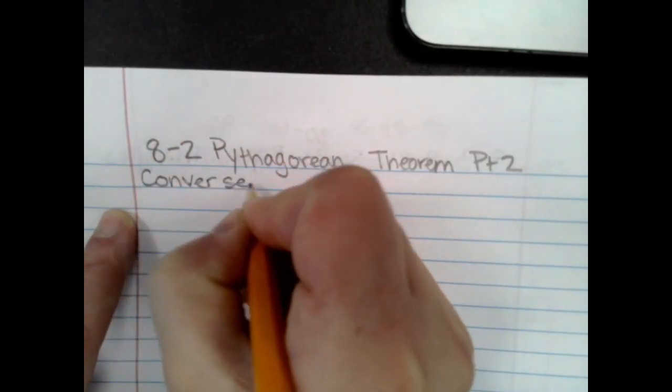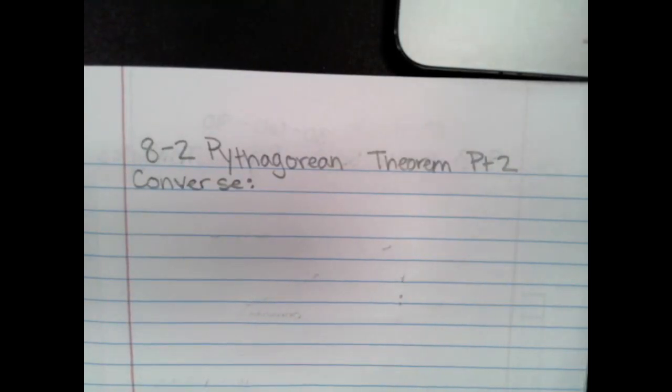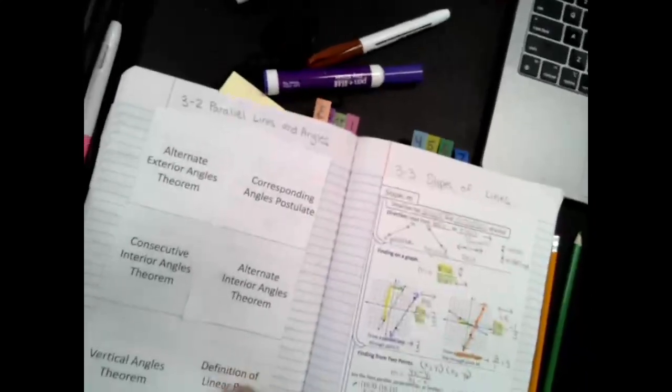of our theorem, and that's our goal today, is to work with a converse. Does anyone remember what does converse mean? Yeah, it's like the shoes. So converse has to do with our if-then statements way back to chapter 2. Those of you that were with us in chapter 2, you can flip back.